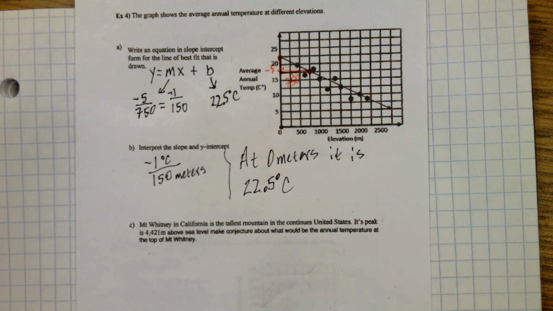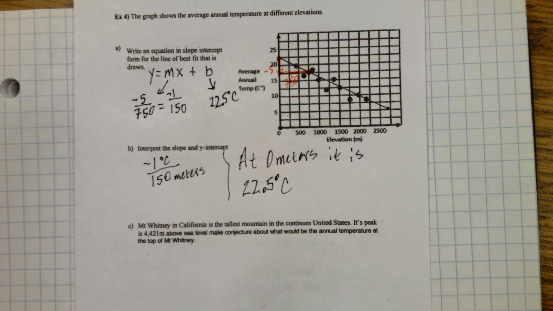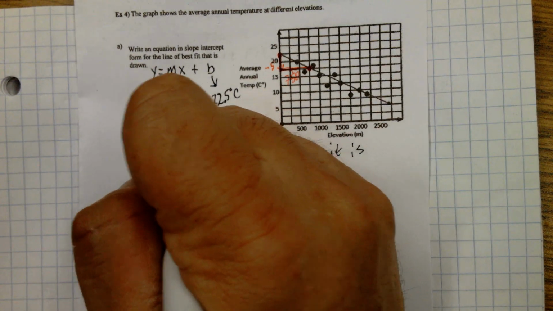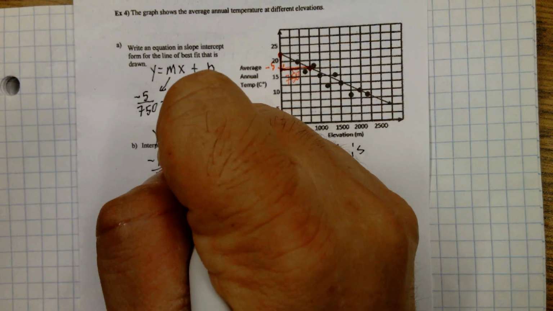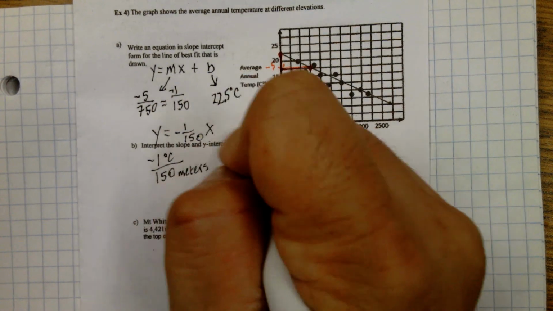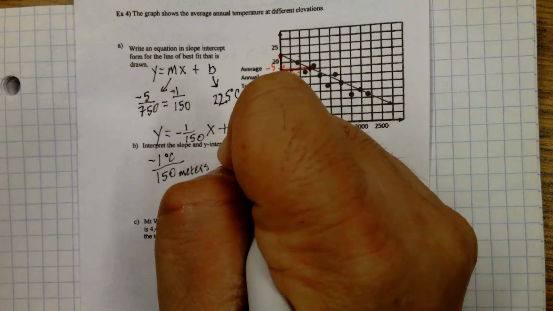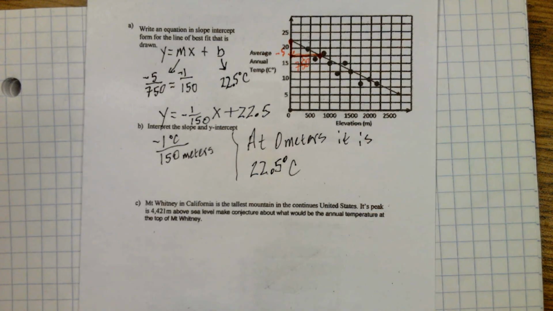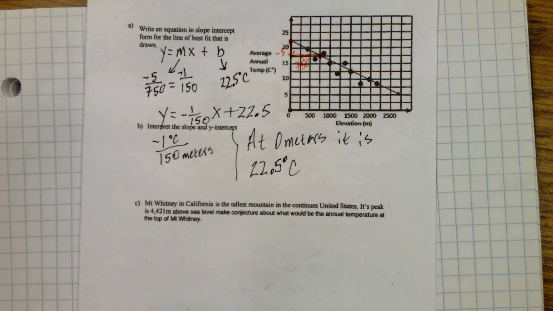So now we're going to use our equation. Here we go. Oh, we haven't written our equation. Let's write it. y equals -1 over 150 x plus 22.5. This is why we have a calculator. This is our equation: our slope, x, plus y-intercept 22.5.